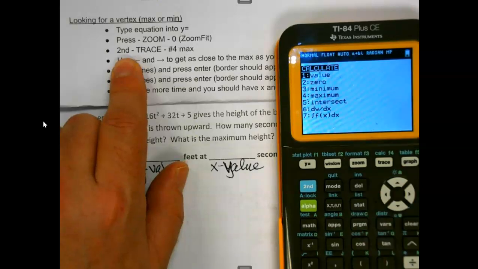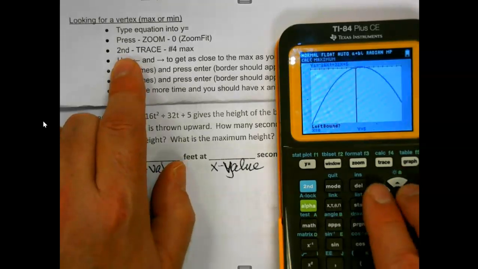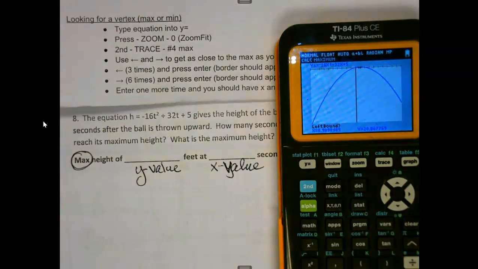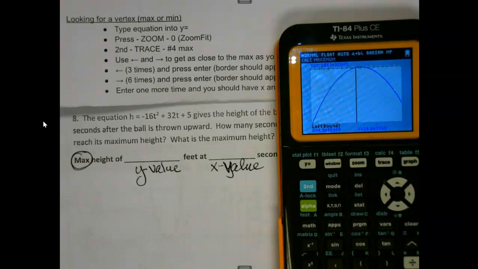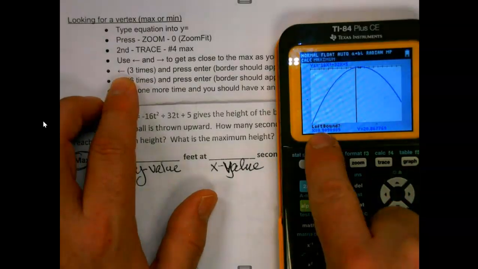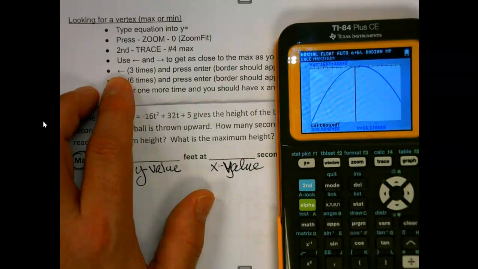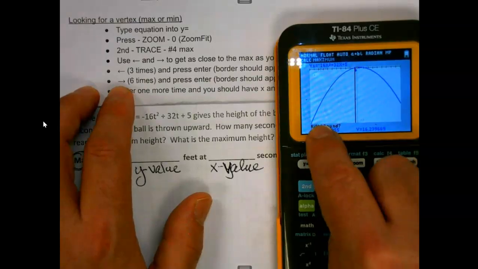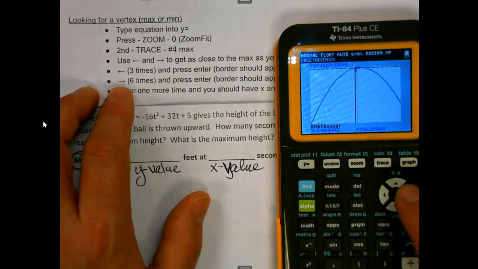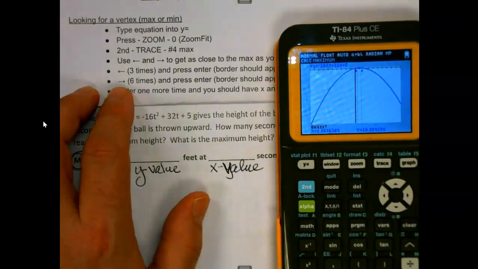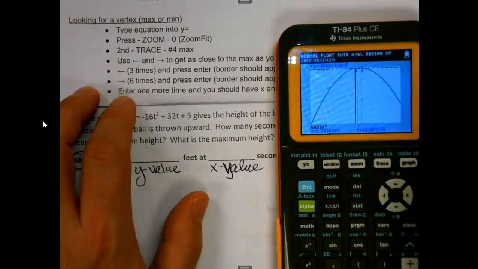Second trace. Number 4. Left and right arrows only, as close to the tippy top as we can get. Once I get up there, it says right there left. I'm going to go left 3 times. 1, 2, 3. Hit enter. I can still see my little cursor there. Right bound, right arrow. 1, 2, 3, 4, 5, 6. Enter. Both my boundaries are set.